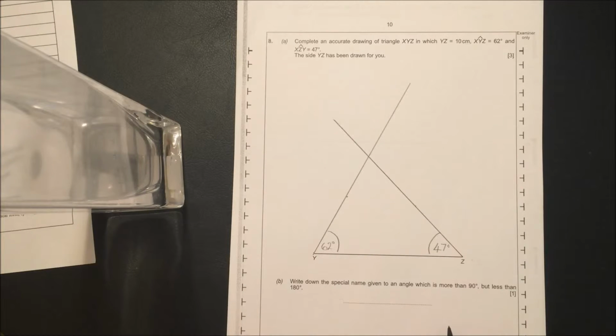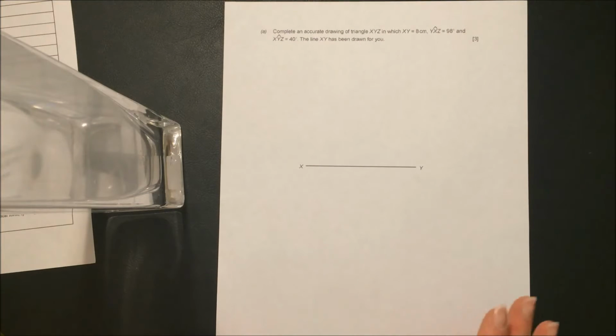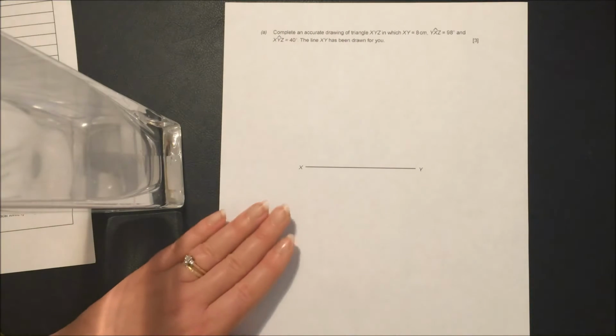It says write down the special name given to an angle which is more than 90 degrees but less than 180, and that special name is obtuse. Have a try of this similar question and then press play. Pause the video, press play to check your answers.